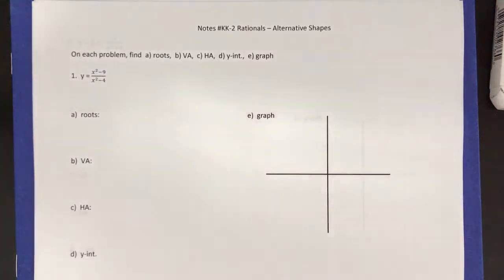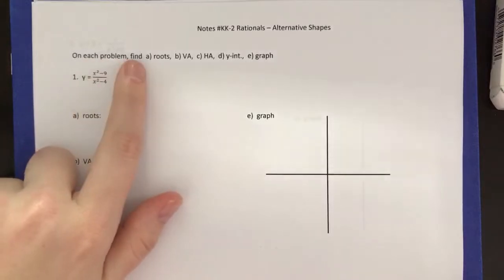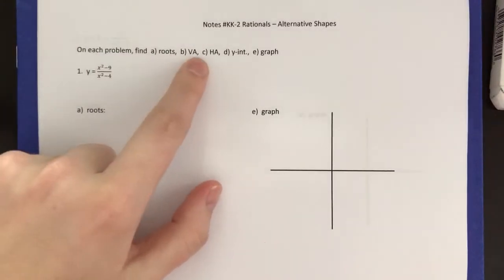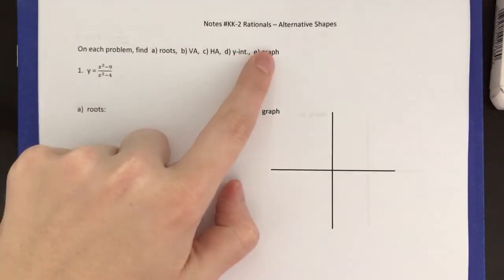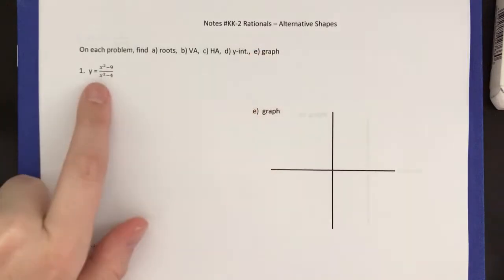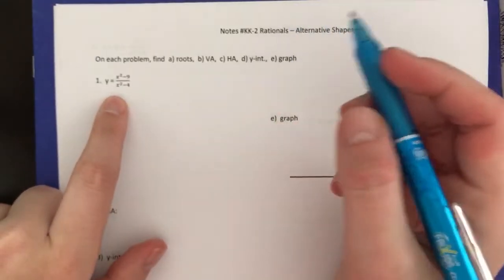Today we're looking at notes KK-2, rationals, alternative shapes. On each problem, find, like before, roots, VA, HA, y-intercept, and then graph. So first thing we're going to do is try and factor number 1.